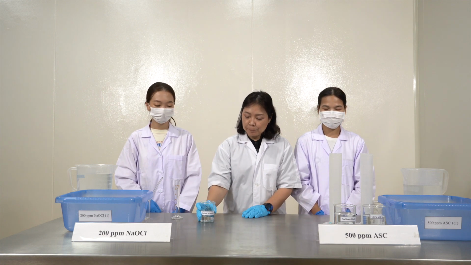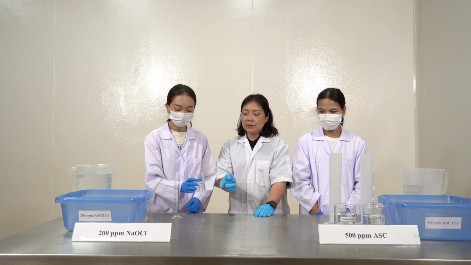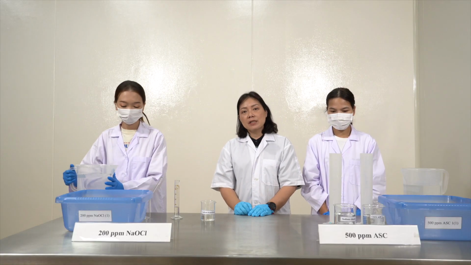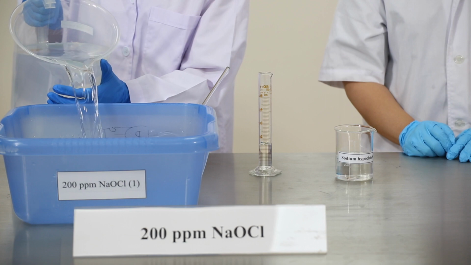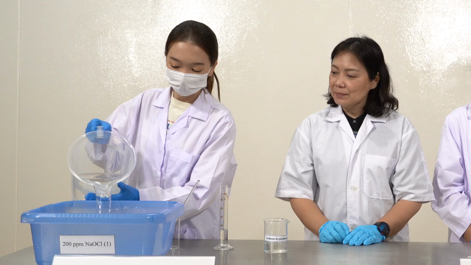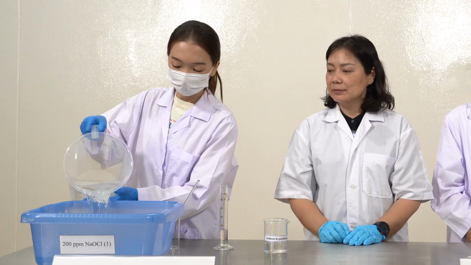After the calculation, we take about 17 milliliters of sodium hypochlorite and adjust the volume to 5 liters with water. We can use distilled water, filtered water, or drinking water. Mix well.